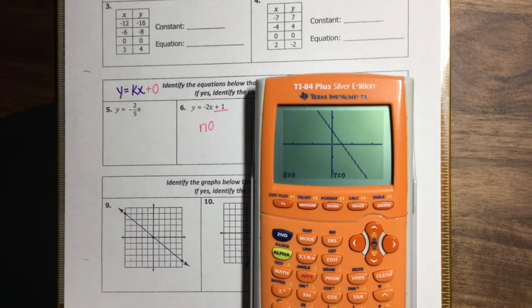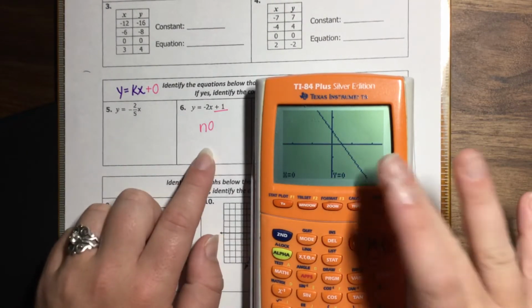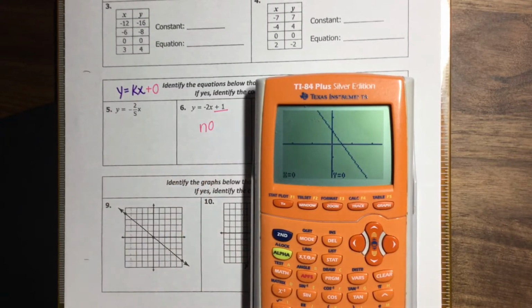Okay, no, it does not go through the origin. All right, I can see it misses that. So once again, I can use my calculator to check this. No, it is not a direct variation problem.